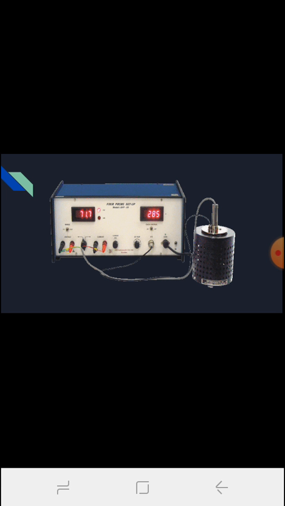So this figure shows the four probe method. Here as we can see the four probe setup as well as the oven. There is a hole provided in the oven to place the thermometer.